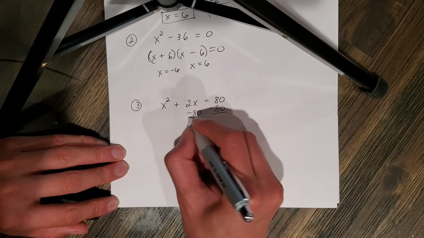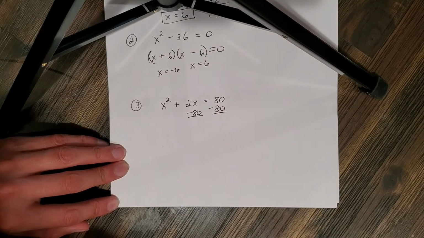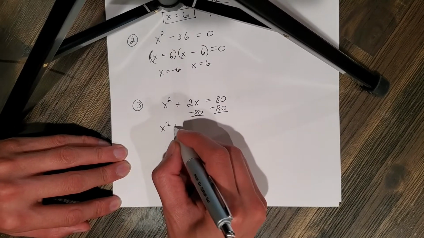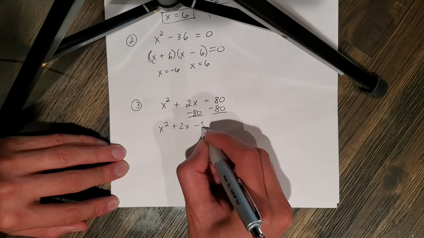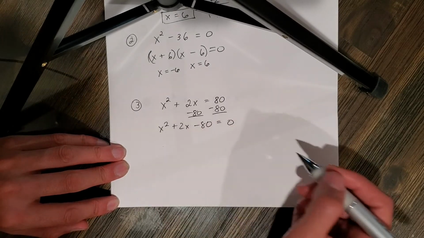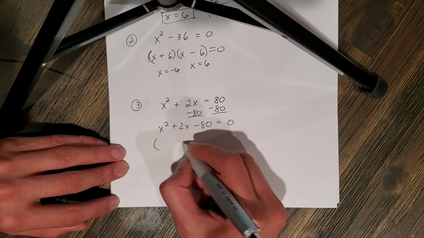I'm going to put that 80 a little bit off to the right underneath the 2x. And then I'm going to rewrite it like this. X squared plus 2x minus 80 equals 0. Notice 80 minus 80 equals 0. Now let me go ahead and try to factor. Okay.